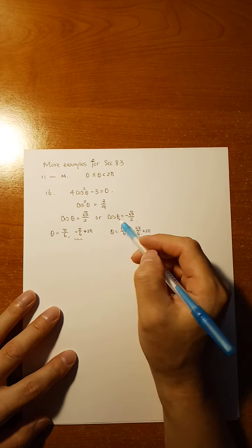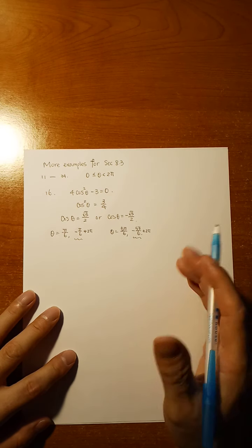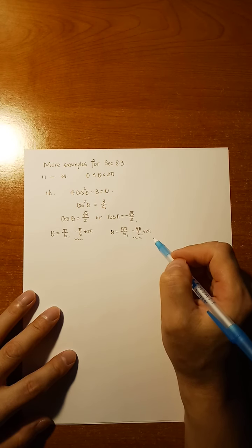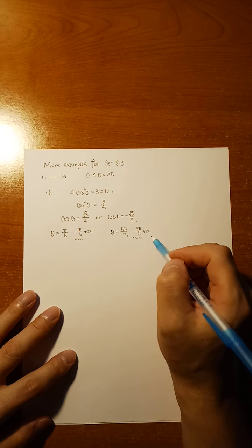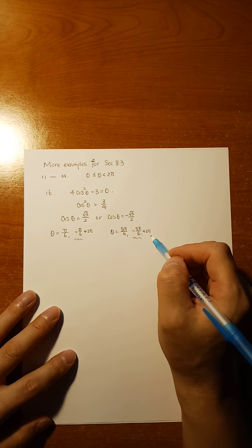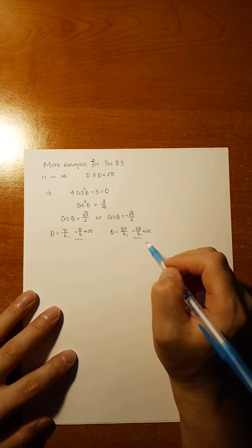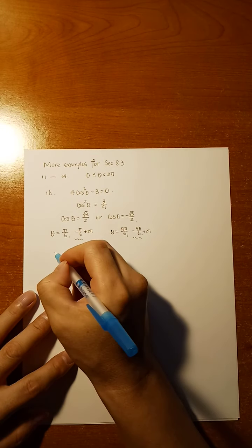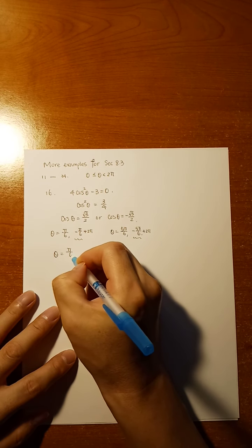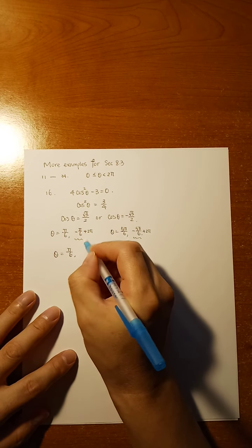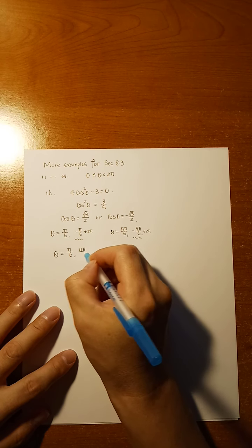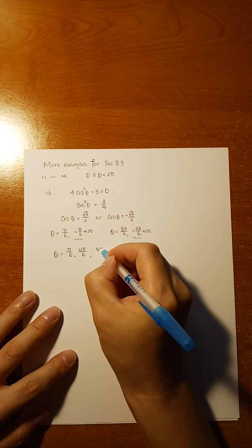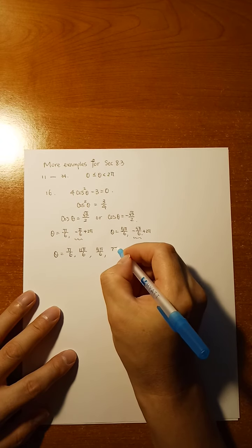Because sine and cosine have period 2 pi, you can only add or subtract 2 pi. You cannot add or subtract pi. So what we get is theta is pi over 6, 11 pi over 6, 5 pi over 6, and 7 pi over 6.